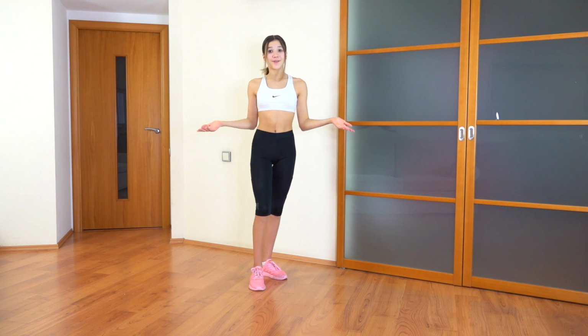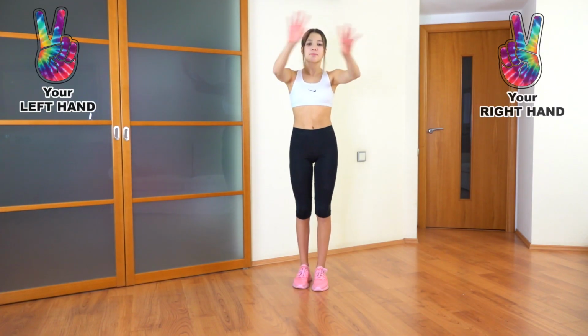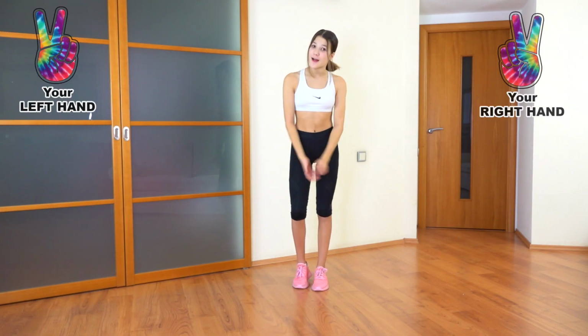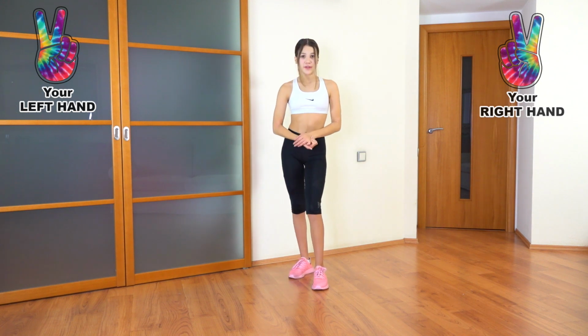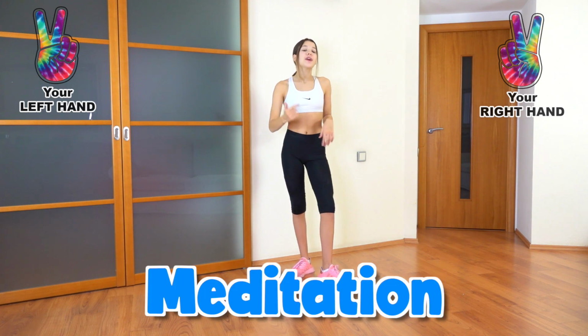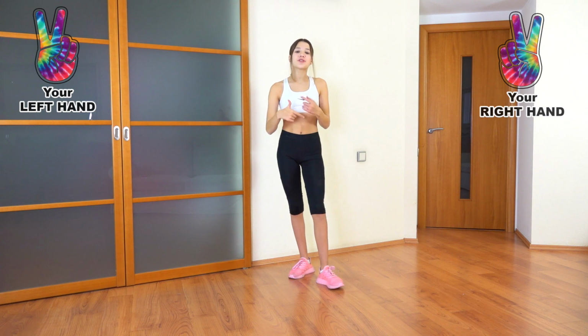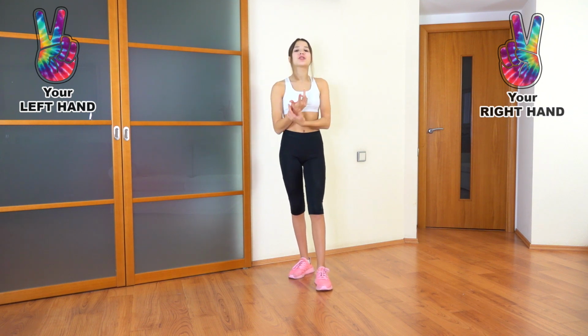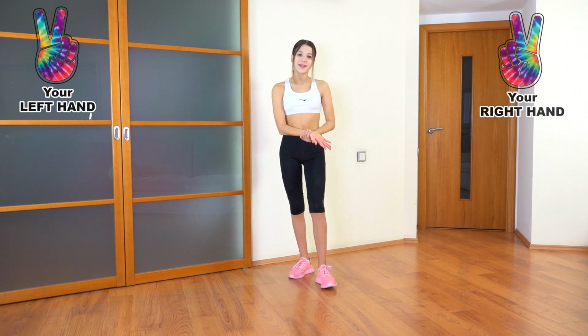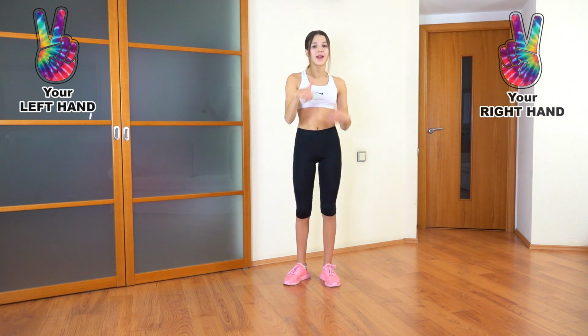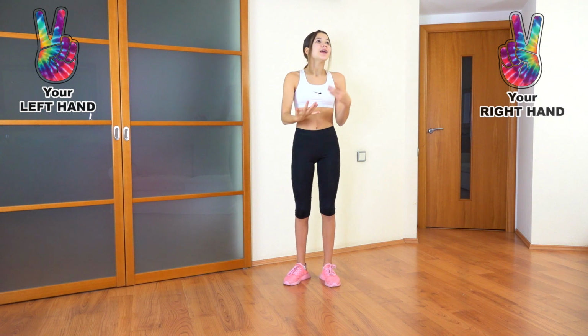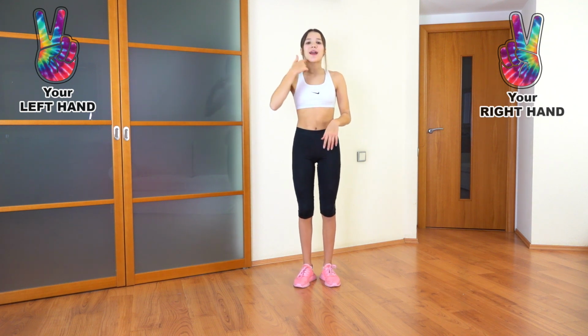I'm going to show you later what filter to use. By the way, this video is mirrored, so it's a lot easier for you to follow. And now for the filter, we're going to use the meditation filter. You can scroll through your filters and find it. If you can't, then just enter any of those TikToks and click on the filter and you'll have it there. So I'm going to explain quickly how it works.